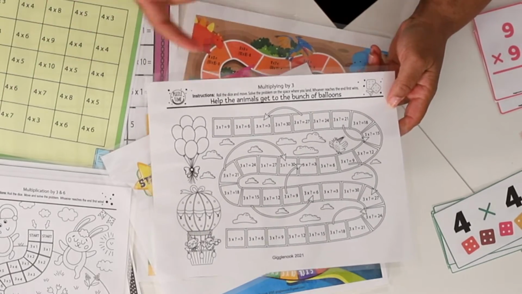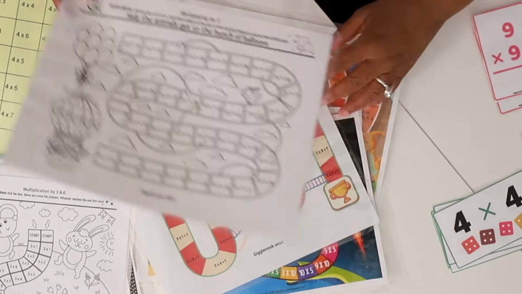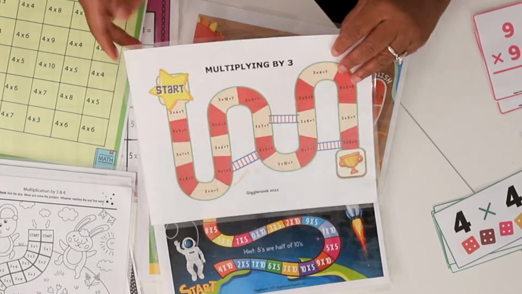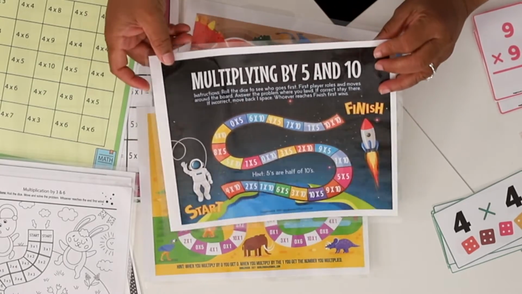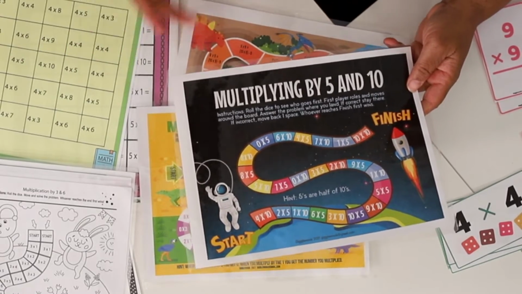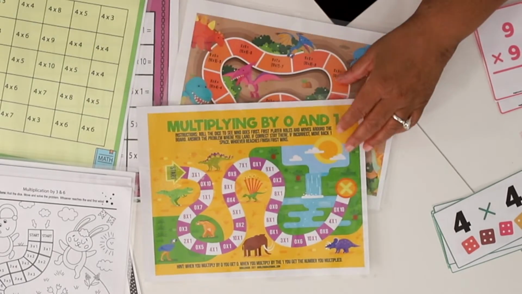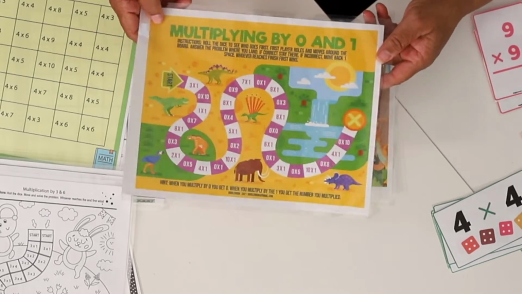And here's just a straightforward board game. This one's multiplying by 3. Here's another one that's multiplying by 3. Here's another one that's a space game multiplying by 5 and 10, because we want kids to know that those things are related. Here's another one multiplying by 0 and 1. It's just a different landscape.